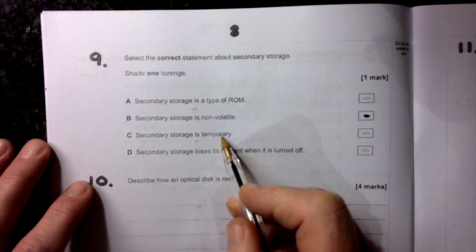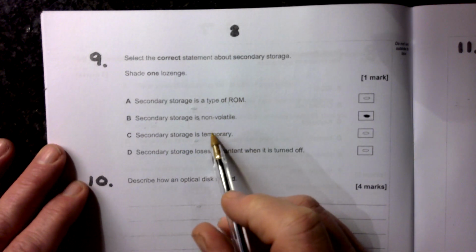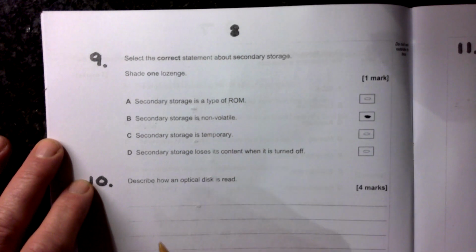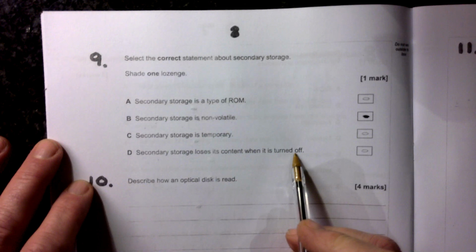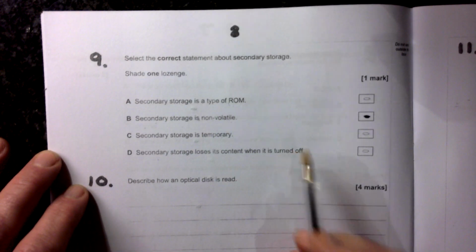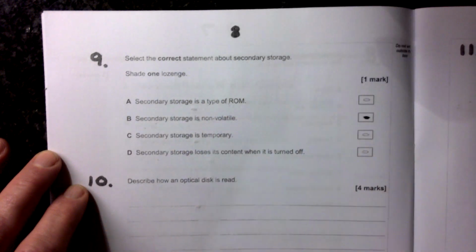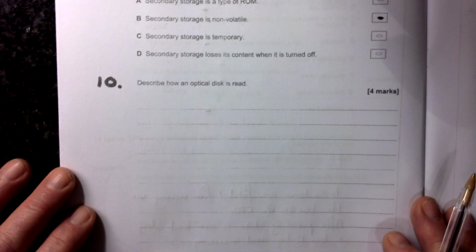Secondary storage is temporary. No, the whole point of having secondary storage is that it stays there whether the computer is switched on or switched off, whether you're carrying it from one place to another or not. Secondary storage loses its content when it's turned off. No, it doesn't. It's non-volatile. So that's wrong. This is the correct answer. Secondary storage is non-volatile.